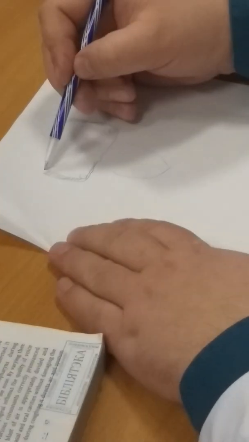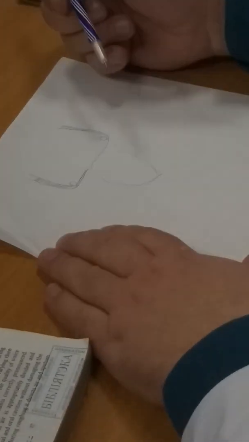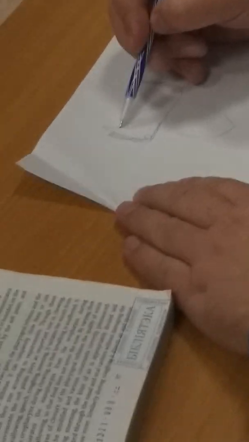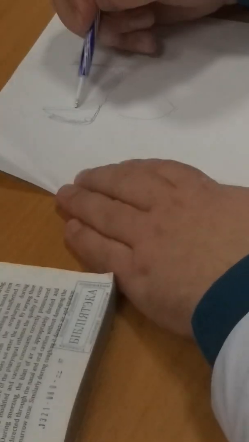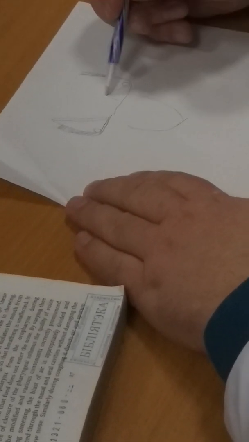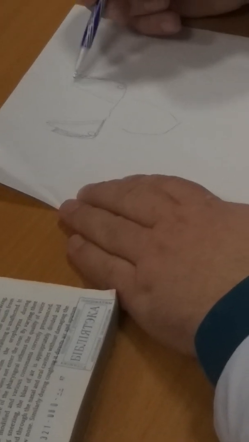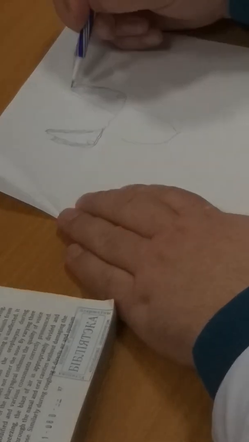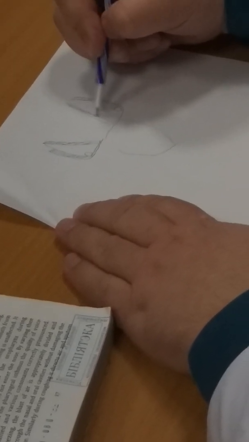The next muscle also starts from the base of the skull, but it does not surround the hamulus pterygoideus, it goes directly to the soft palate here, and here it is. That is musculus levator veli palatini.